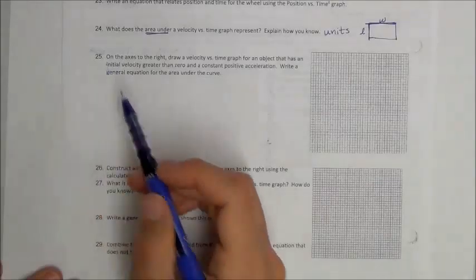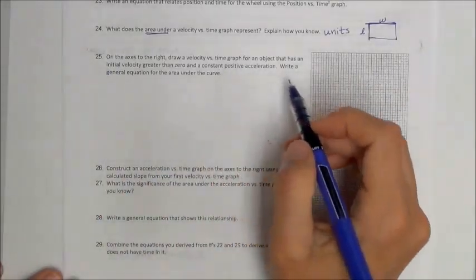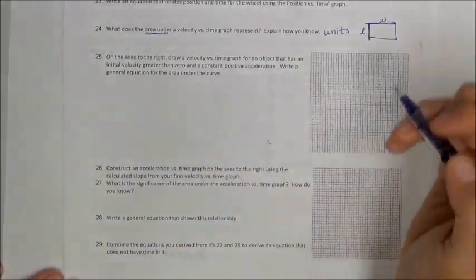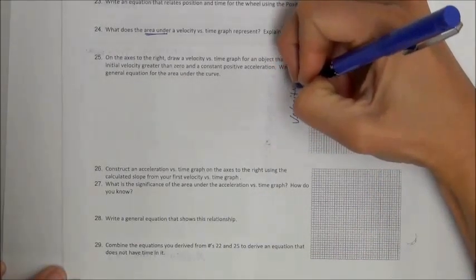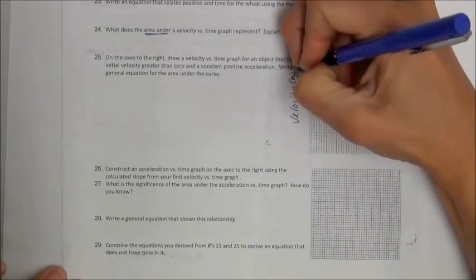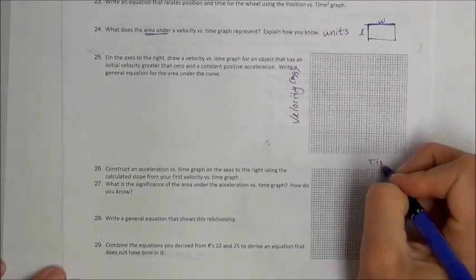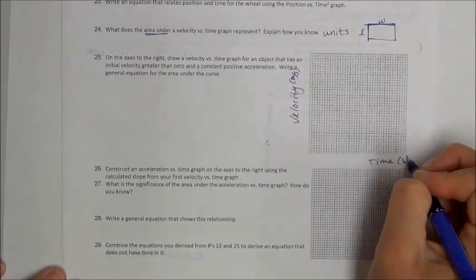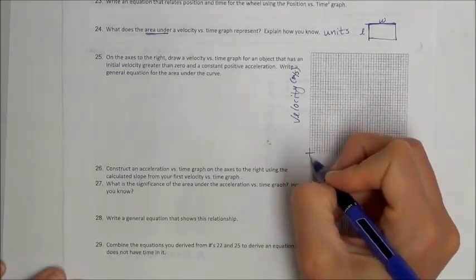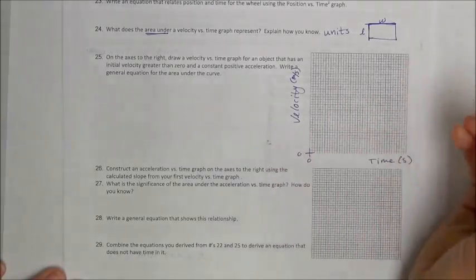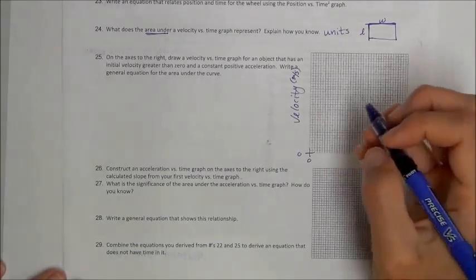The next thing, on number 25, asks you to draw a velocity versus time graph for an object with an initial velocity that is not 0. Now you are just sketching this graph, so you don't have to put numbers with it, but it'll help you do this part. So if we make this down here 0, 0, I need to have a velocity initial that is not 0.